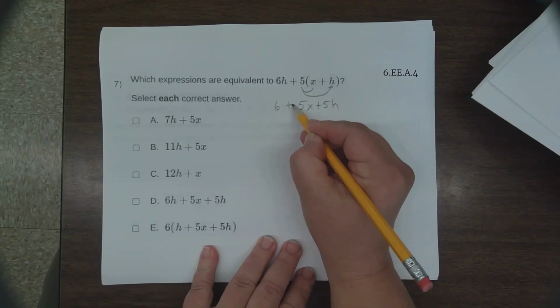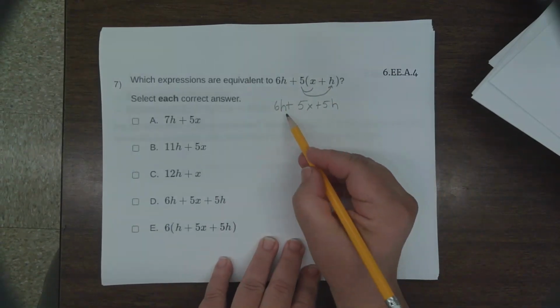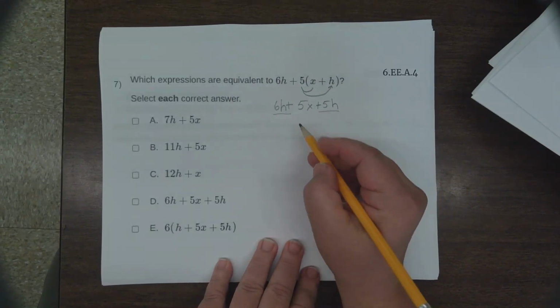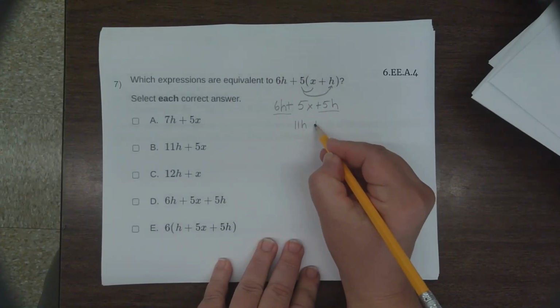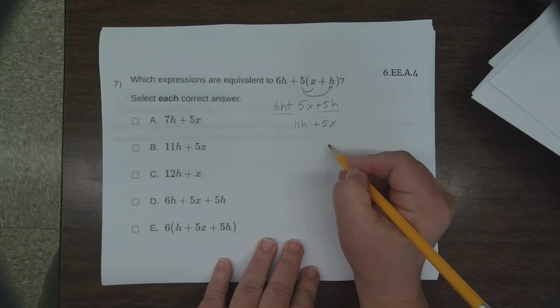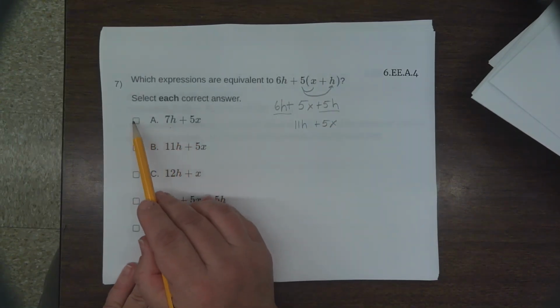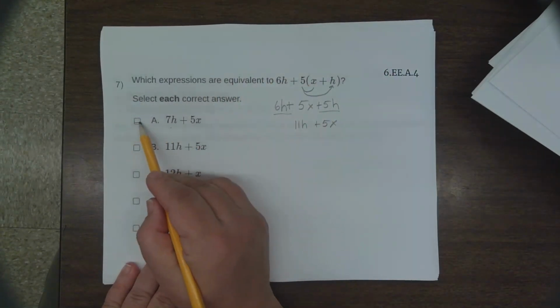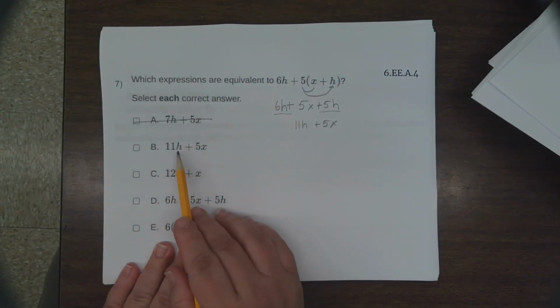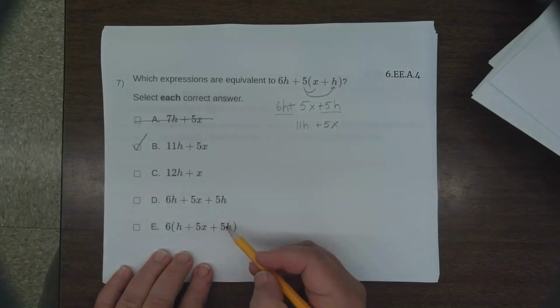I had 6h there. So when I combine my like terms, my h's, I get 11h plus 5x. So this one, nope. Sorry, that was a plus sign over there. That's a no. 11h plus 5x, yep.